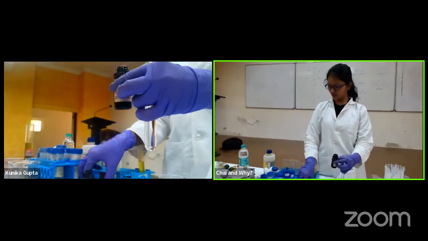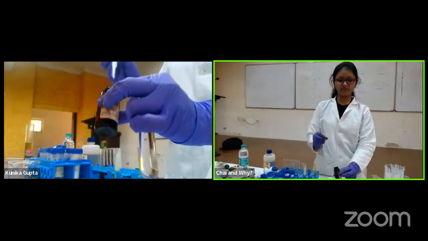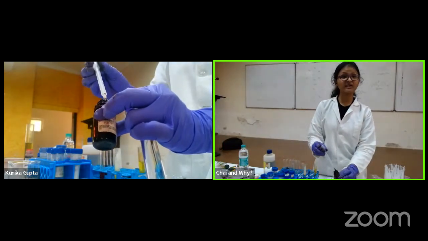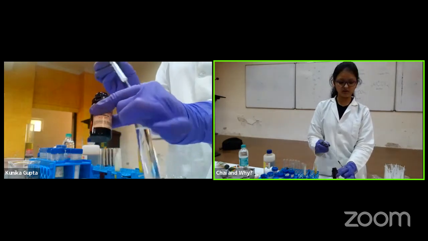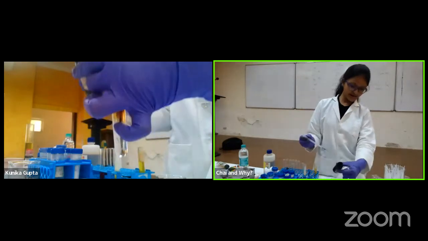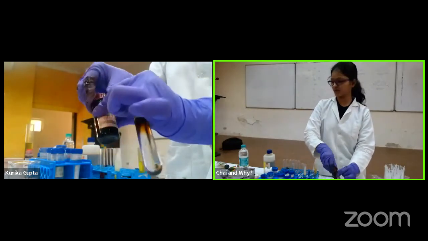So here I have pyrrole. I will take some. It's already brownish. Actual pyrrole is transparent. So you see how much of a reaction it has already undergone. So I added a drop of pyrrole. So obviously there is no color change because it is just dye. Okay.